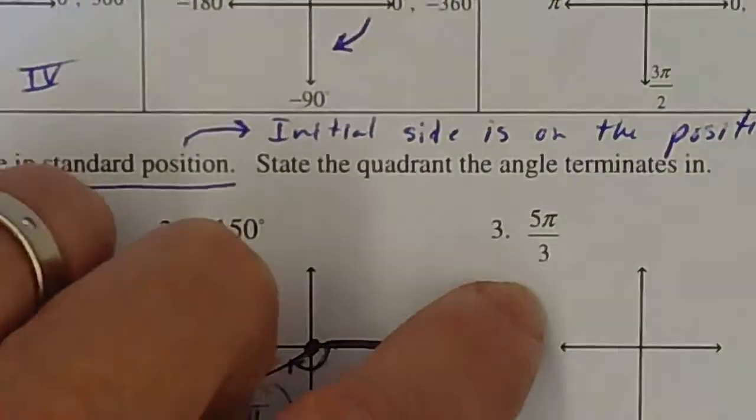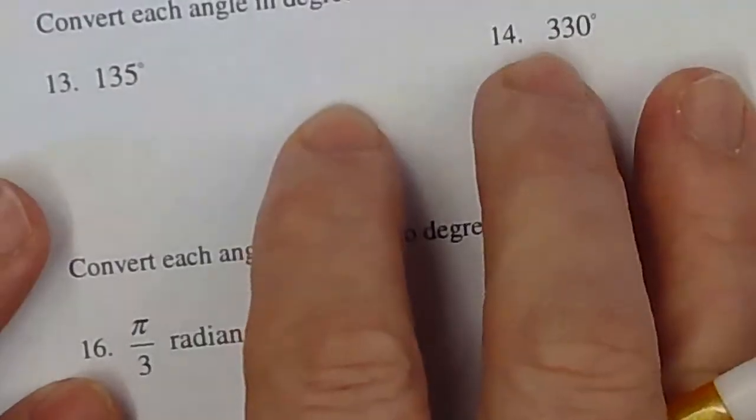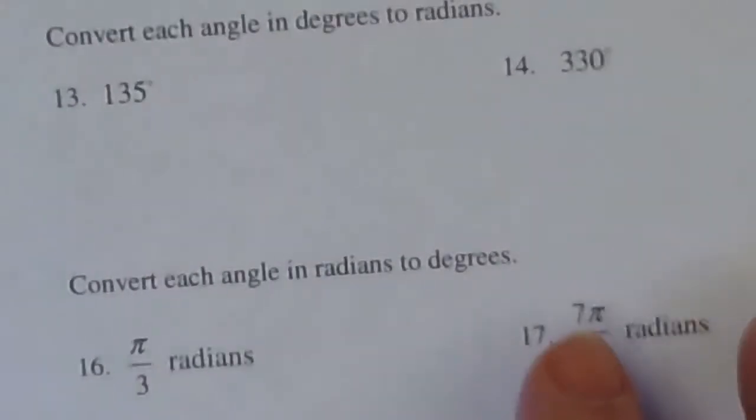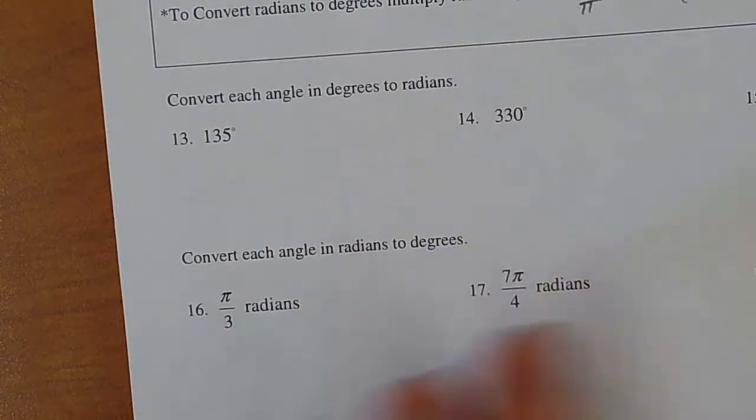Actually, let's go back to the other side one more time. I want to actually convert these first, then go back to the other side so we can use this skill. Sorry about that. I forgot I wanted to complete this.